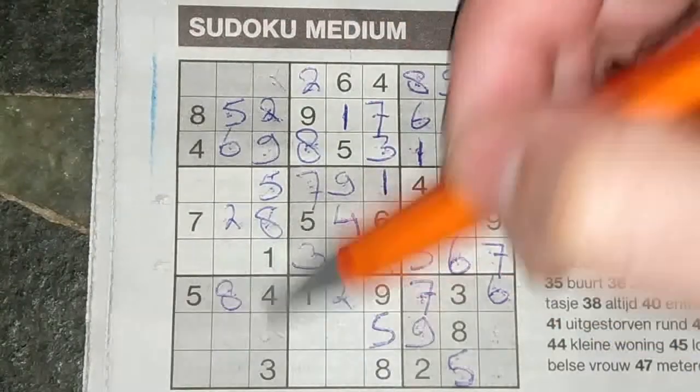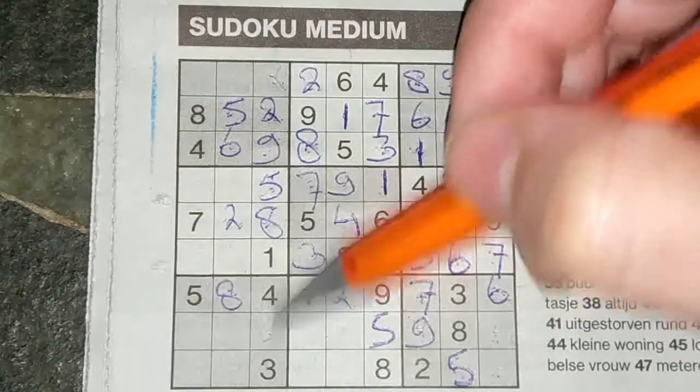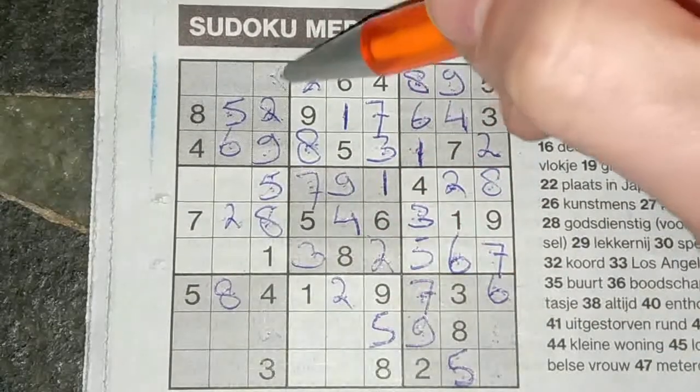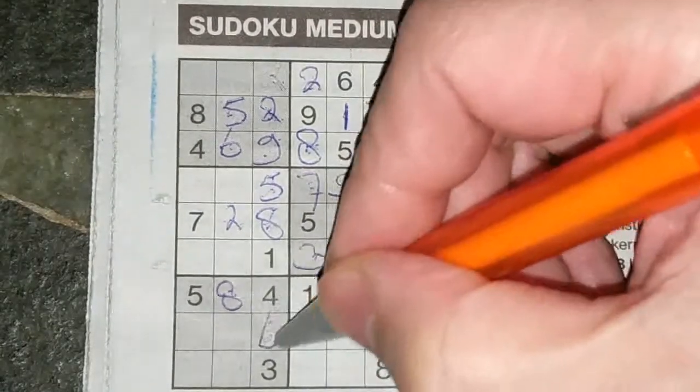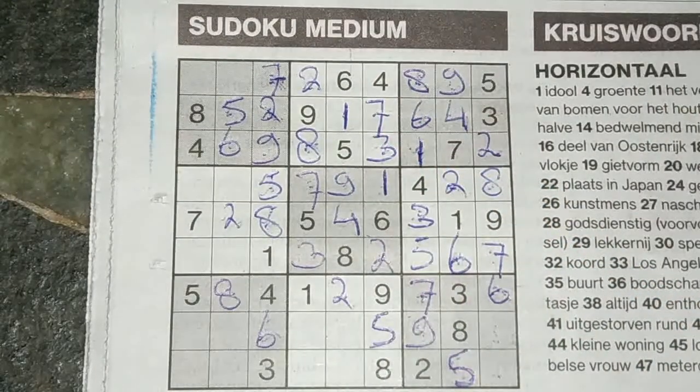2 numbers left in this column for the numbers 7 and 6. We have a 6 there, so no 6 here. 6 should be here, and the 7 goes there.